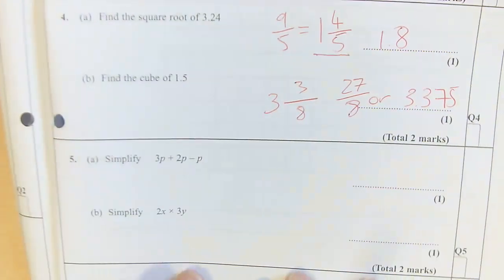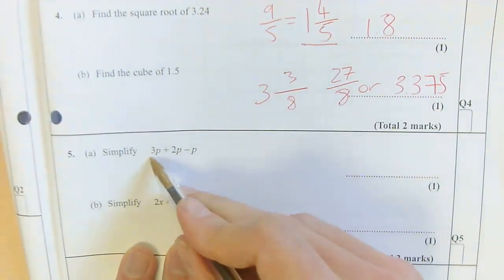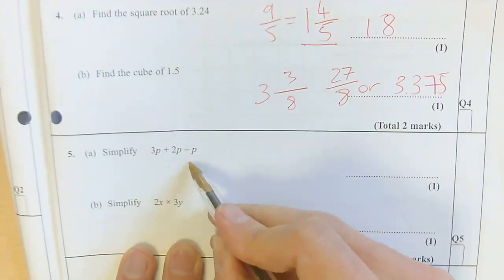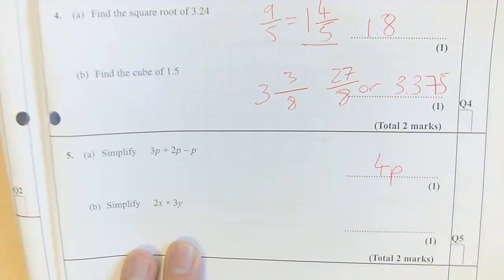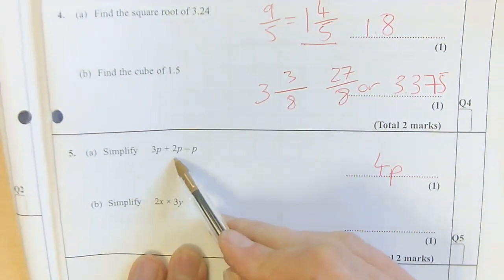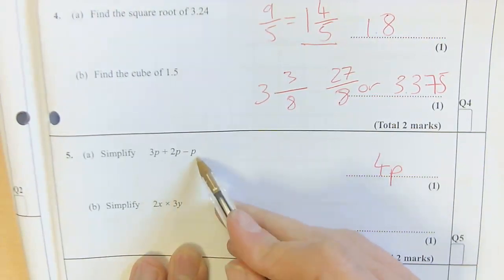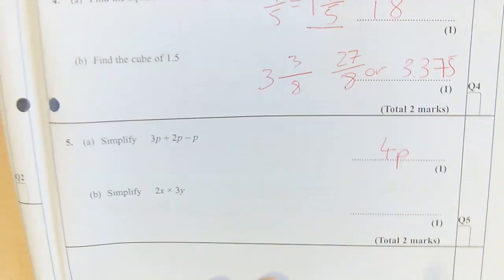Number 5. Simplify 3p plus 2p minus p. So you've got 3p plus 2p, you've got 5p, take away a p, 4p. I always try and imagine it as animals. I've got 3 penguins plus 2 more penguins, got 5 penguins, and then one is whisked off on a spaceship somewhere, then I've only got 4 penguins left.